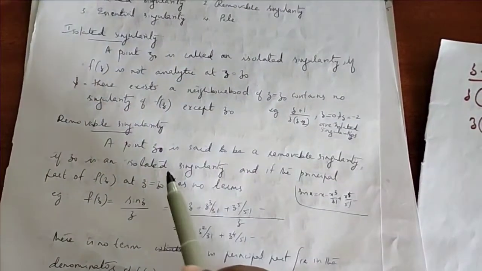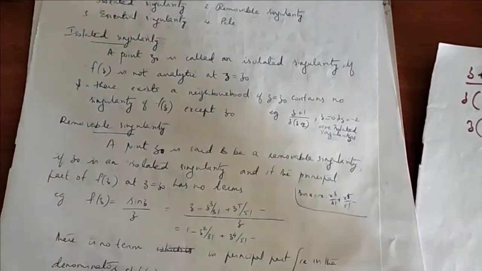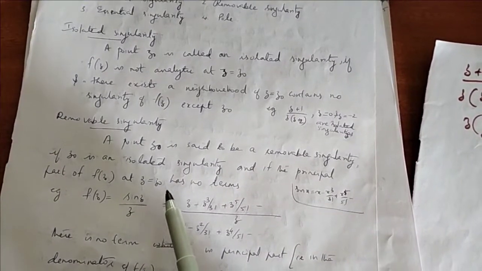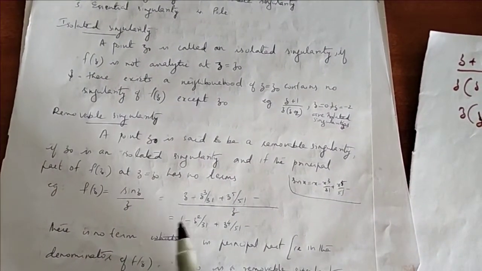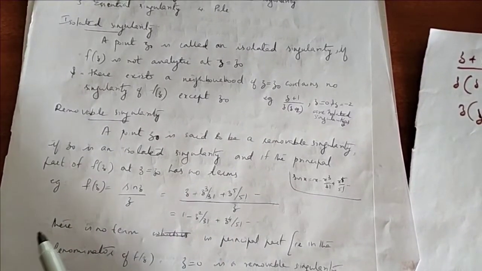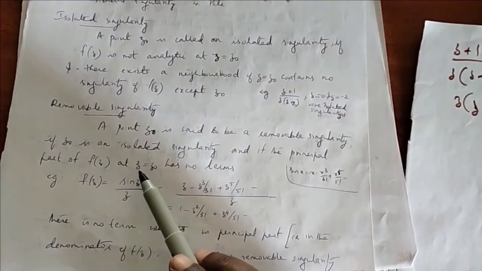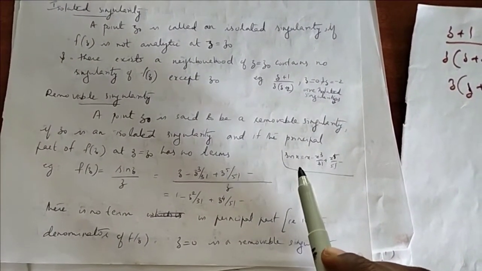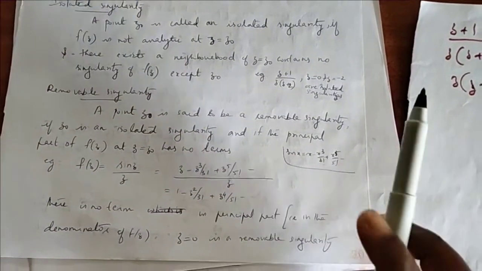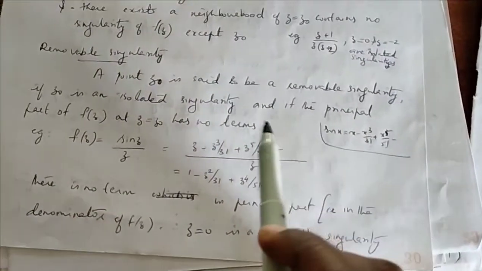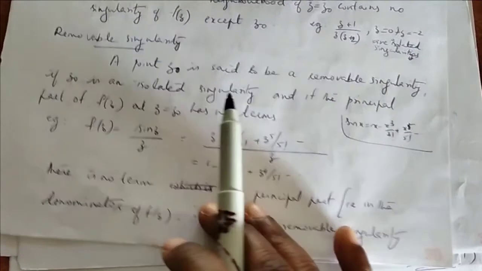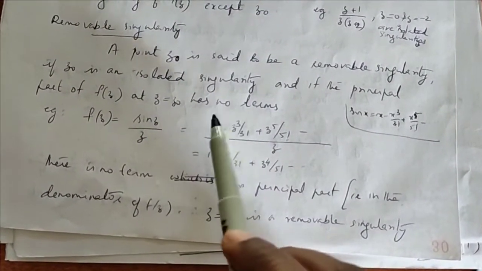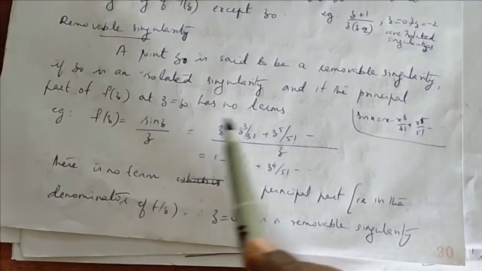Next one, removable singularity. A point z0 is called a removable singularity if z0 is an isolated singularity and the principal part of f of z at z is equal to z0 has no terms. What is the principal part of f of z? That is the terms of z minus z0 which are lying in the denominator in the Laurent series expansion. So a removable singularity is an isolated singularity where there are no terms of z minus z0 in the denominator.